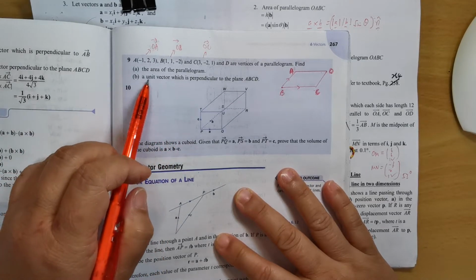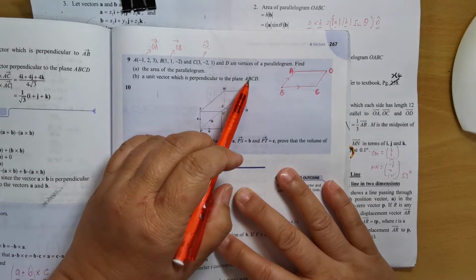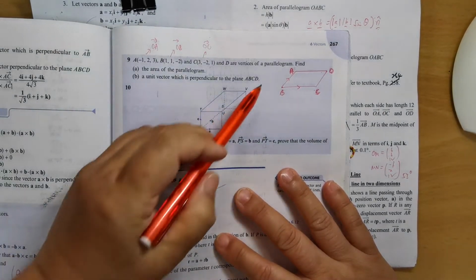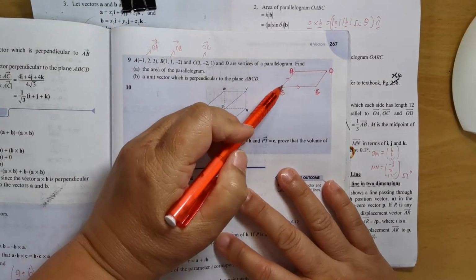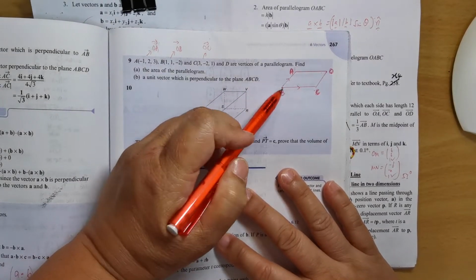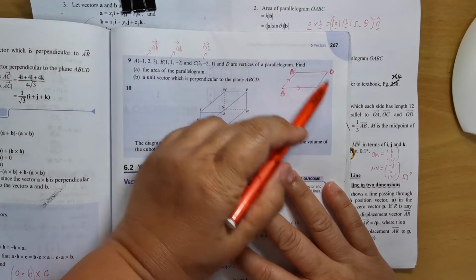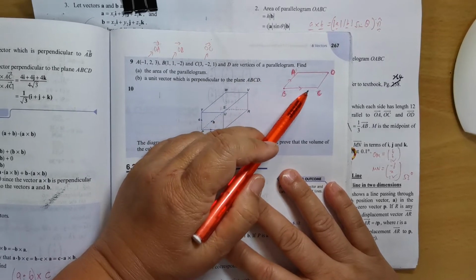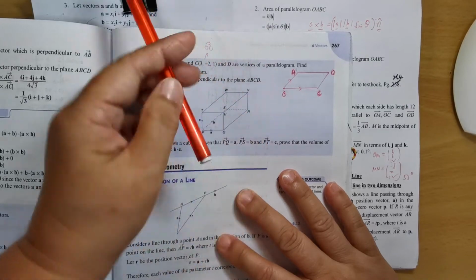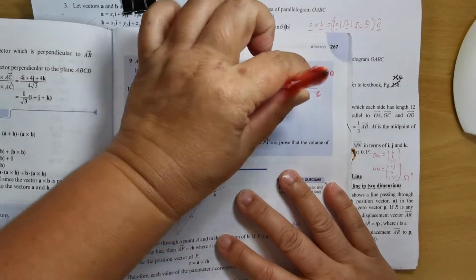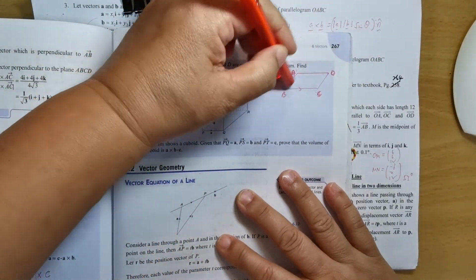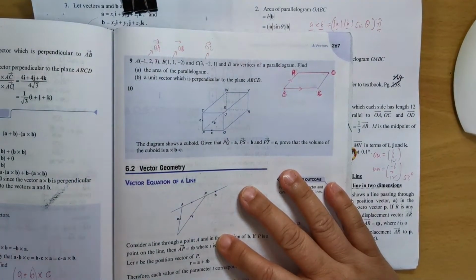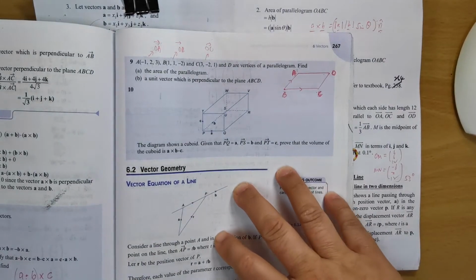Then a unit vector which is perpendicular to the plane ABCD. Remember what is the vector perpendicular to plane ABCD? BA and BC lie on this plane, right? So the cross product is a new vector, and this new vector is perpendicular to BA and BC, which means perpendicular to the plane. So use that concept.